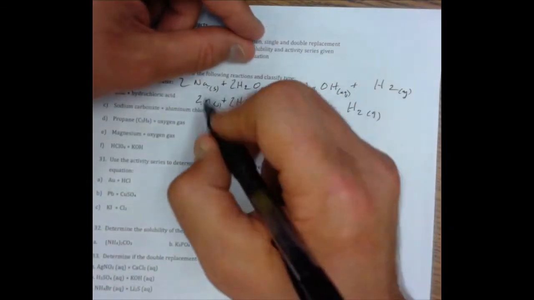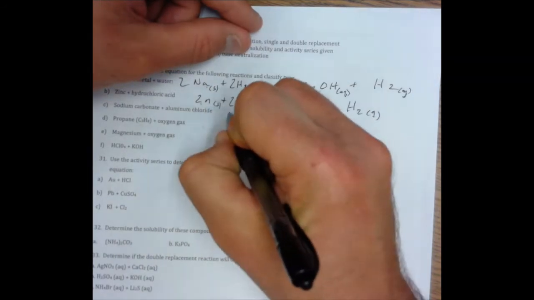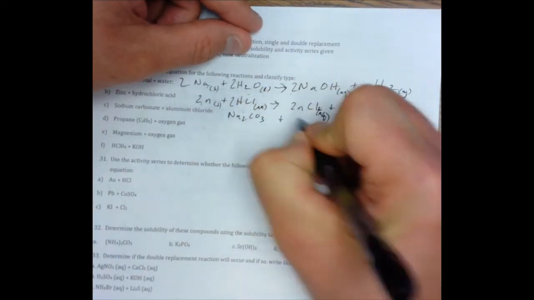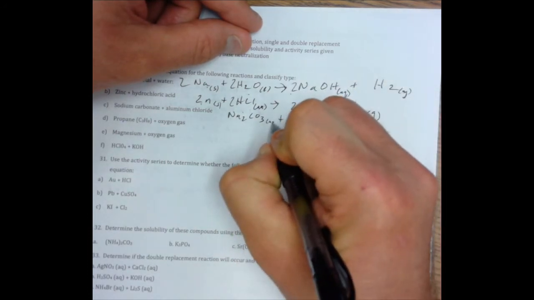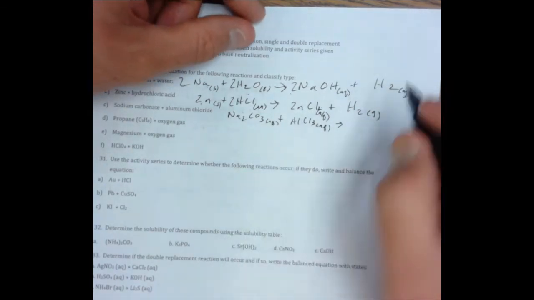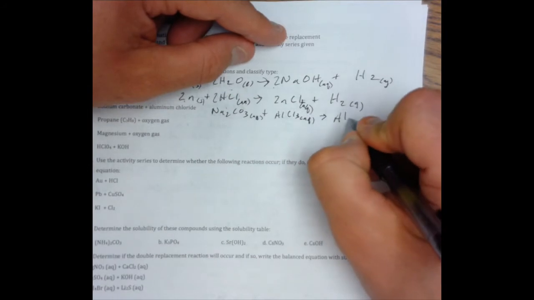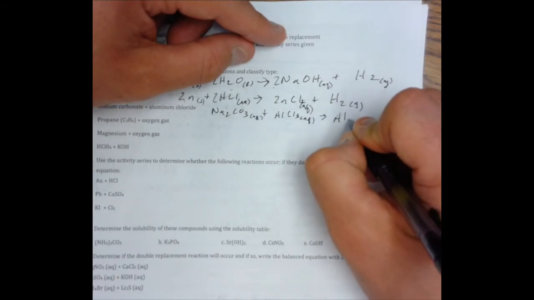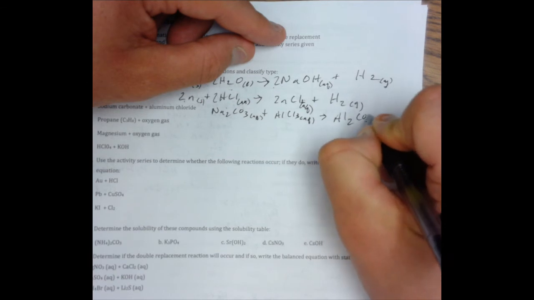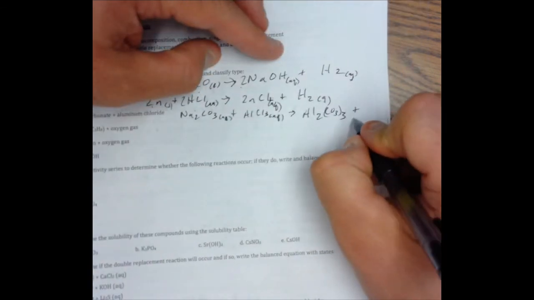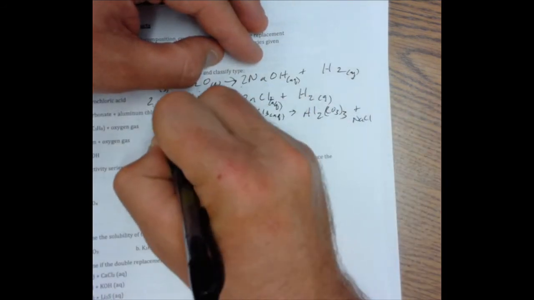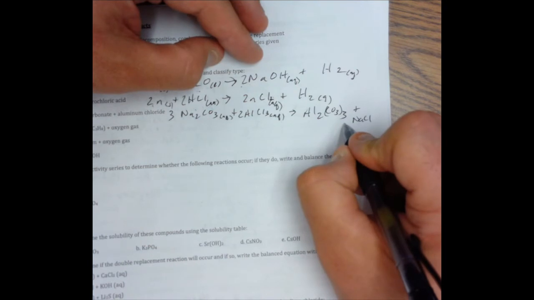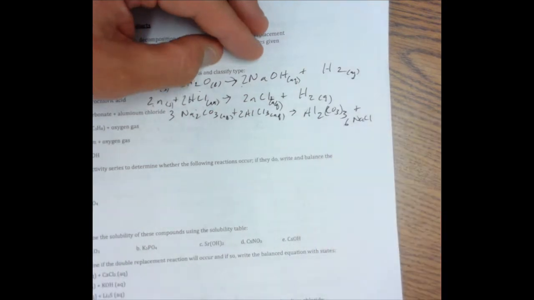Sodium carbonate plus aluminum chloride. Na2CO3 plus AlCl3. Both of these would be aqueous. And this is going to be a double displacement. Aluminum is going to go away with the carbonate. So Al2(CO3)3 plus NaCl. To balance this, we're going to need 2 of those and 3 of those. So that means we're going to need 6 NaCl's.